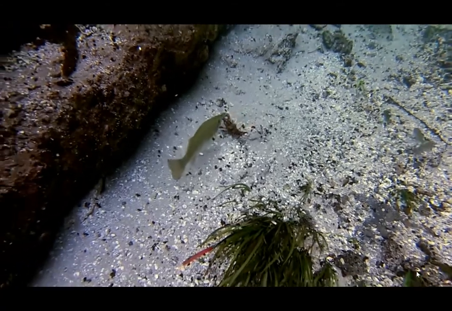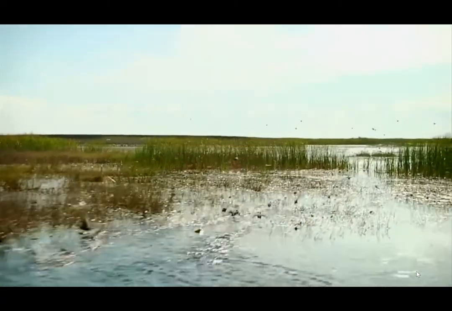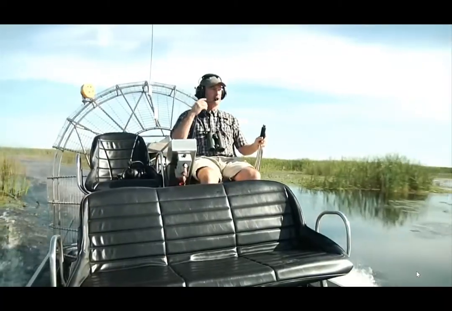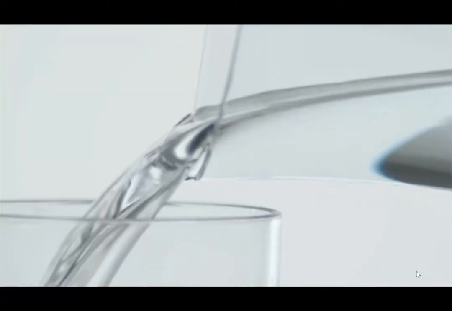Scientists have found high levels of phosphorus and mercury. This is just the beginning of the water problems for the state of Florida. If you live in Miami or Fort Lauderdale or the Palm Beaches, your drinking water comes from the Everglades. Basically, the water that gets to the Everglades goes down through the limestone rock. It goes into the Biscayne Aquifer.